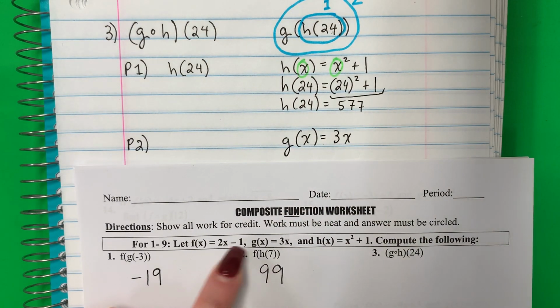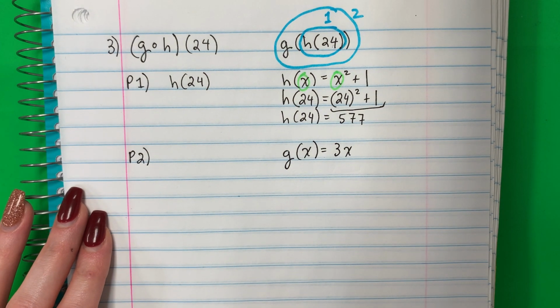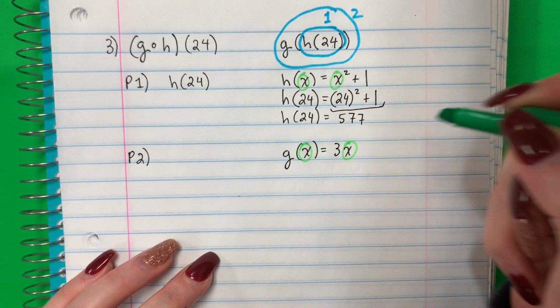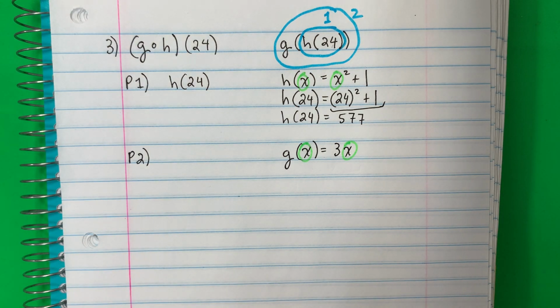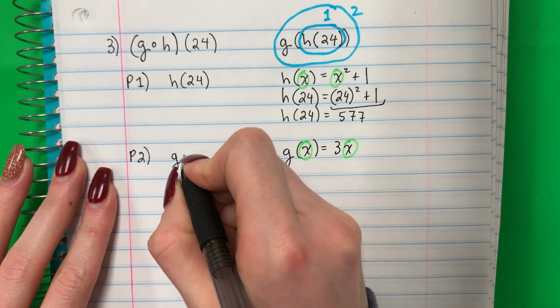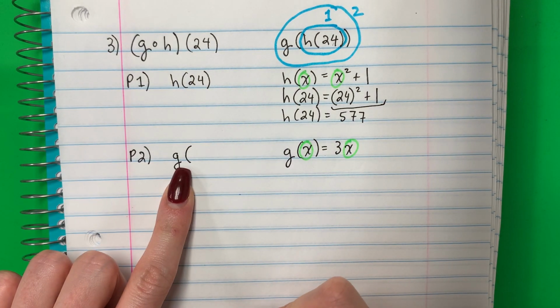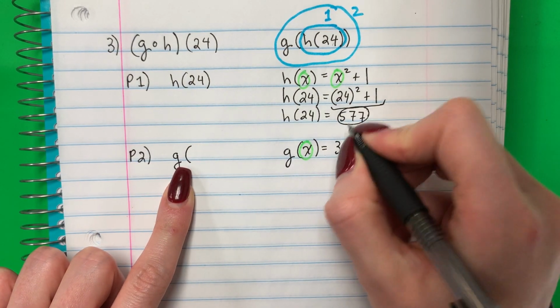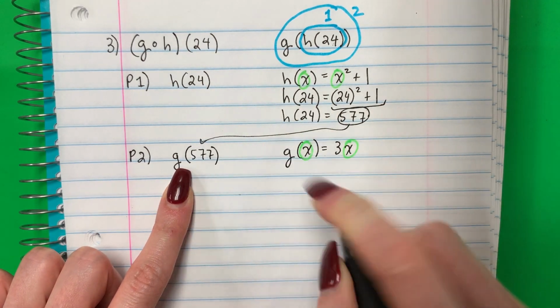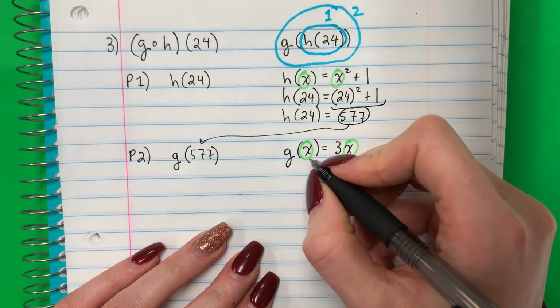Let's go ahead and replace the X's. Vamos a reemplazar todos los X. So what number do I need to replace? ¿Con cuál número? 577. So 577, replace the X's with 577.